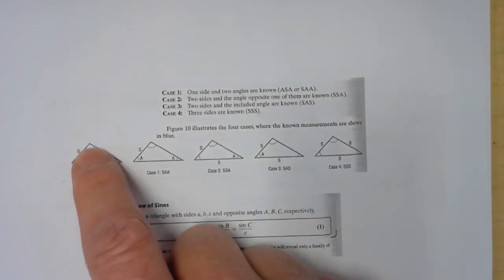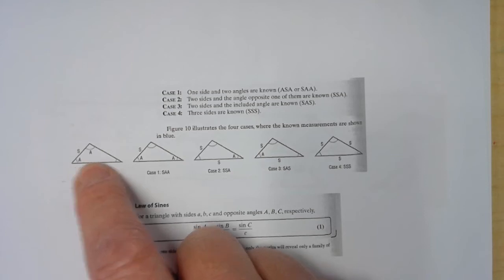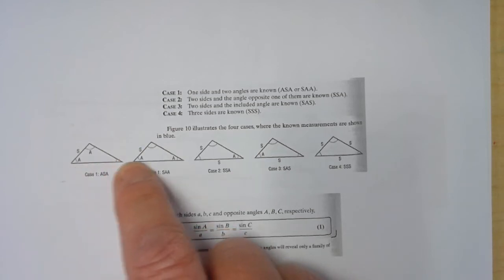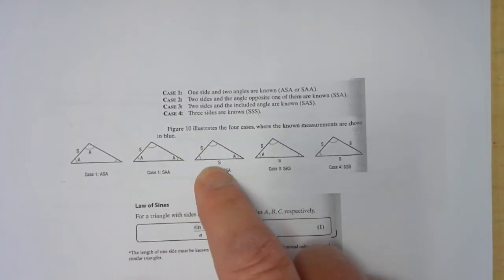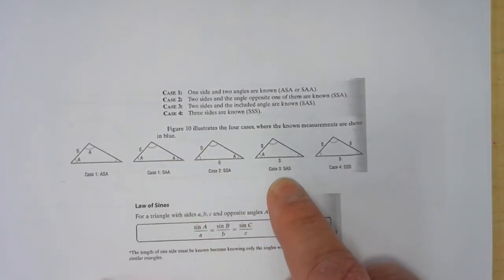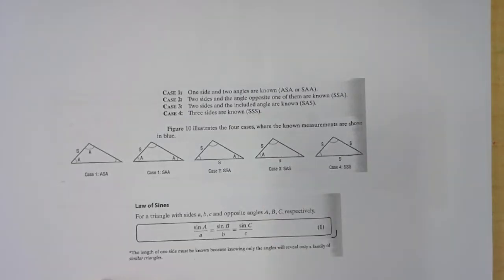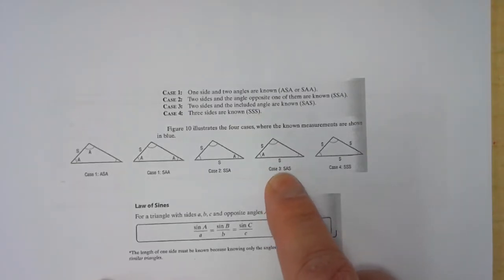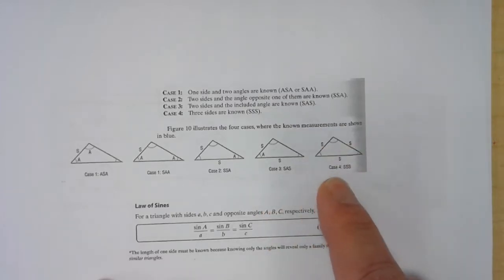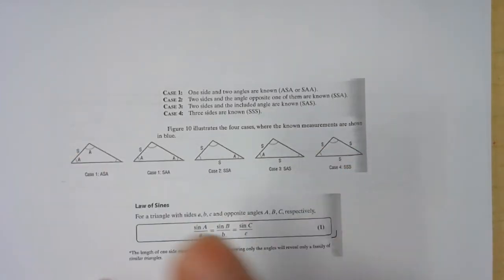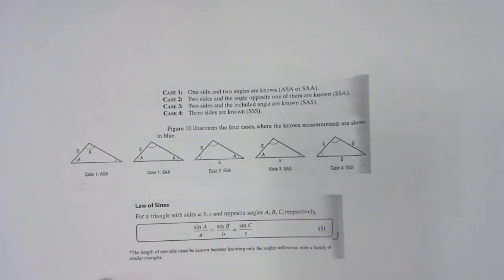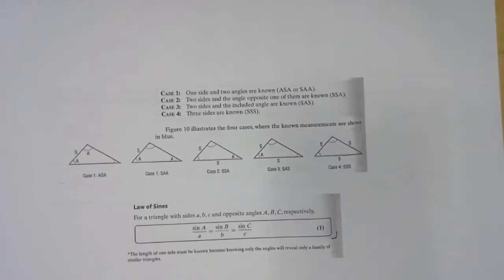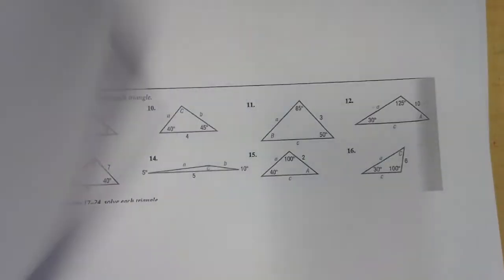Sometimes you know the two angles and then the side in between. Sometimes you know the angle or the side and the two angles. Sometimes you know the angle and the side, and then sometimes you know the side angle side, and then sometimes you know all the sides. So we can do different things. We've got to watch out for the side angle one, and I'll show you why in a minute. So let's go ahead and jump in and do the exemplary problem.